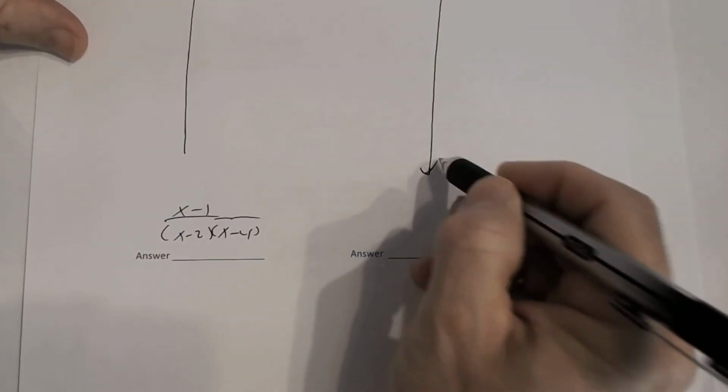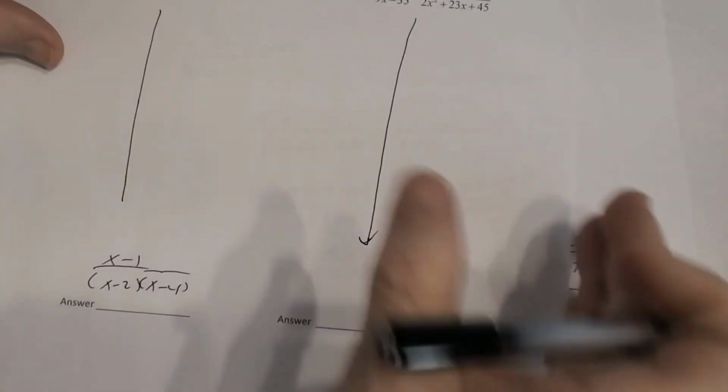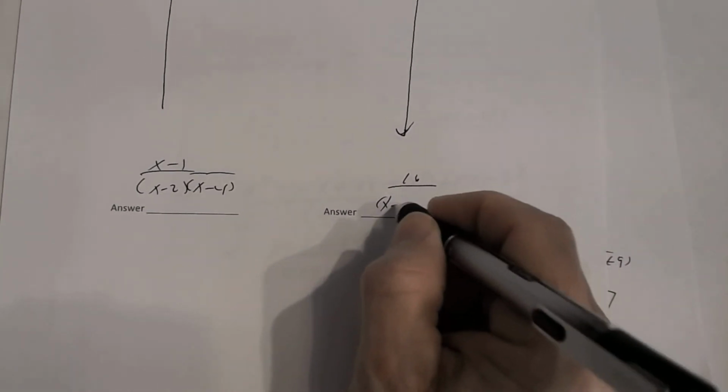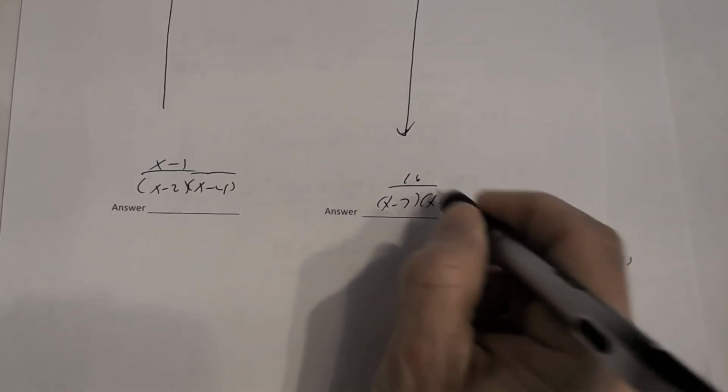Again, if you need more space, just use your other paper. Just use your own paper like I did. So you have 16 divided by x minus 7 times x plus 9.